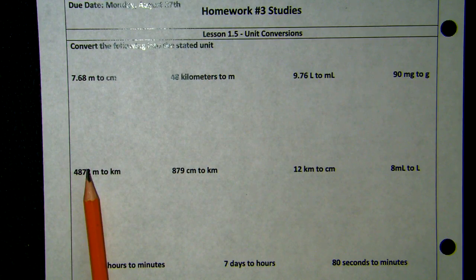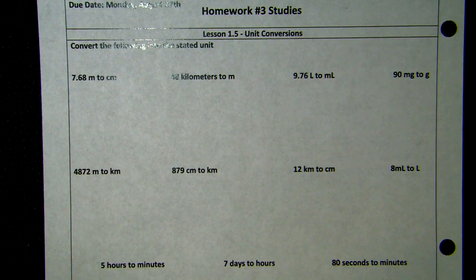I'm going to be talking through homework number 3. I know you guys had a chance to work on this in class, so if you feel comfortable with the ones that you did in class, feel free to skip ahead in the video to the ones that you haven't done yet. But I'm going to start from the very beginning and work all the way through.